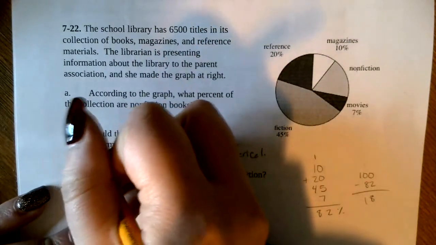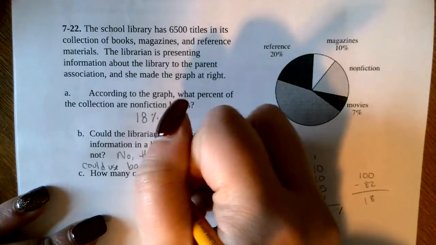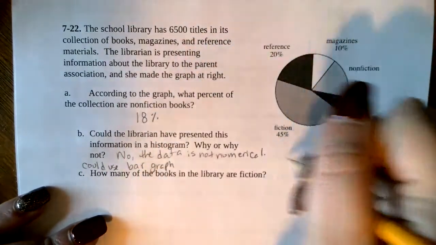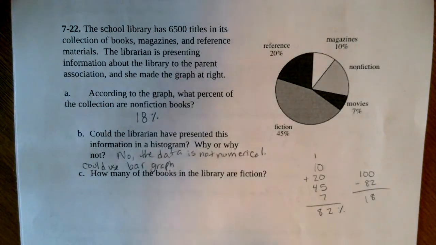She could have used a bar graph. Remember the ones with the bars, either up and down or side to side? Yeah, that could have worked.